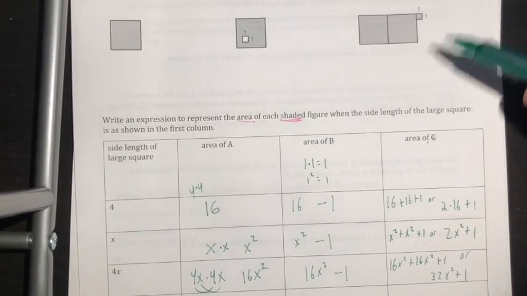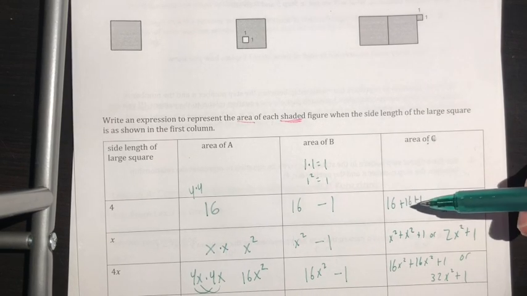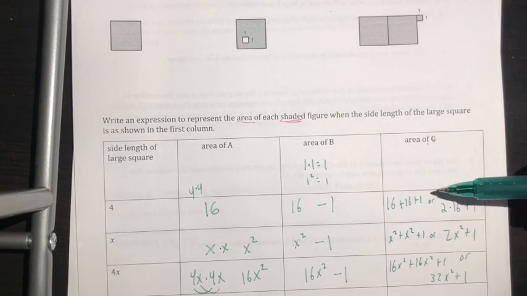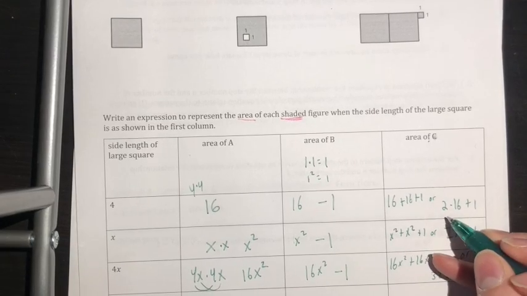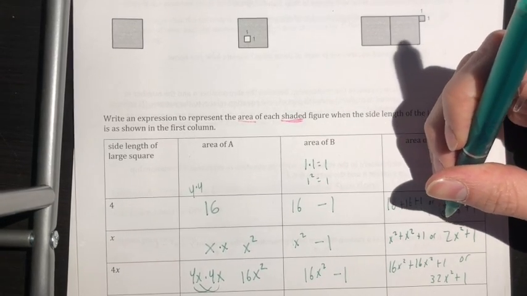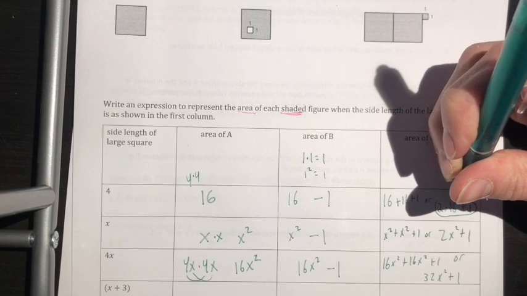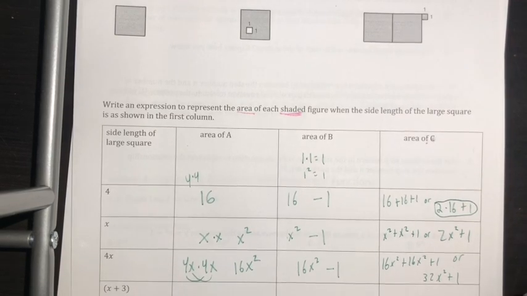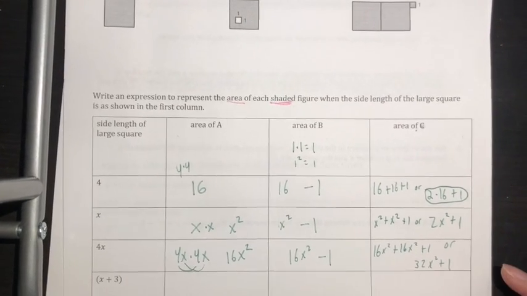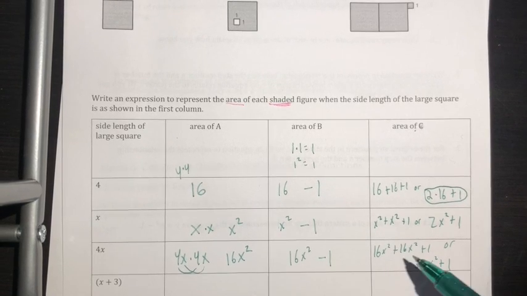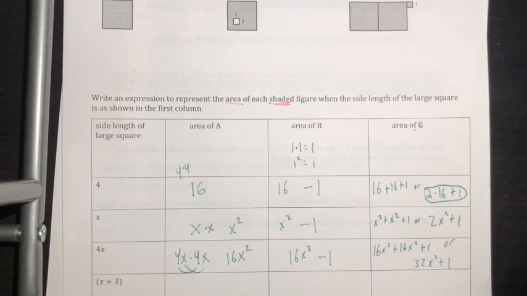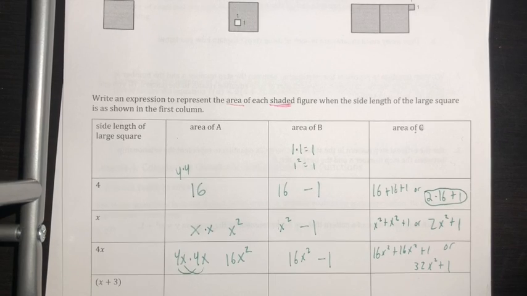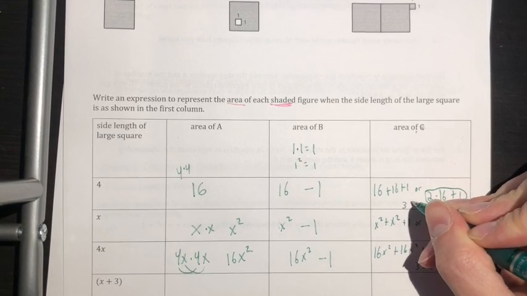And then for the large one at the end, we have 2 of the 16s, so 16 plus 1. Or really, the better way of writing it is we're going to write things with multiplication, because mathematically it looks simpler. That's just more standard. Because with larger expressions like down below, it takes up less space to show multiplication. So 2 times 16 plus 1. Or you could just write 33.